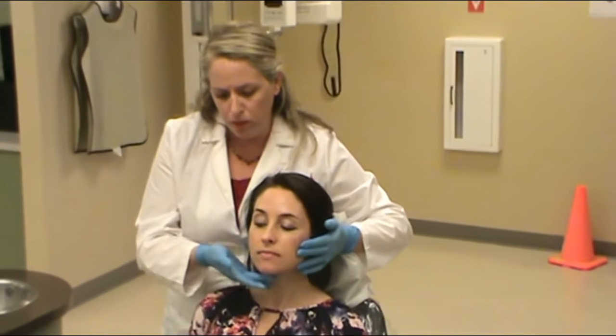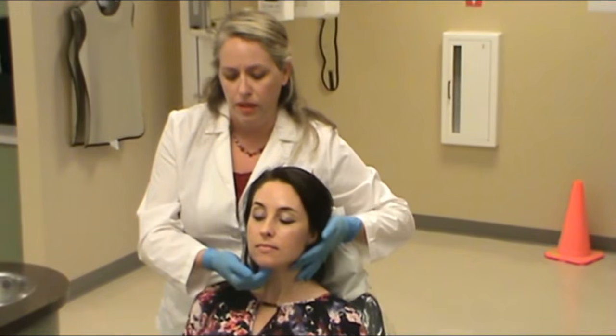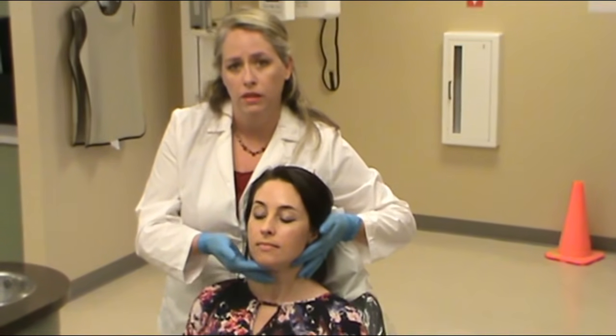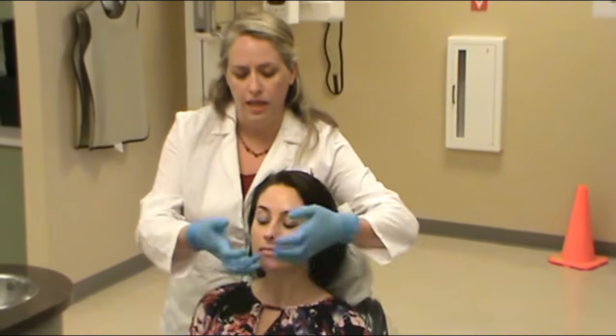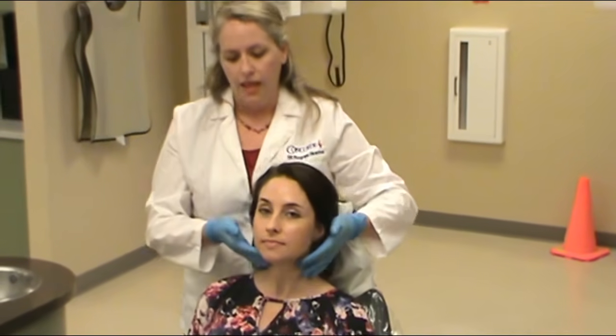We also want to palpate the sublingual gland. So Miss Cruz, if you will just put the tip of your tongue to the roof of your mouth. Again, I don't feel that gland pushing down or pulsating. Everything feels normal, and you can relax.